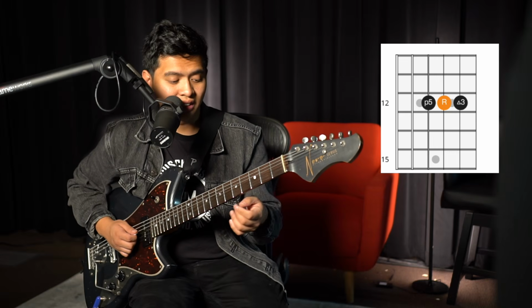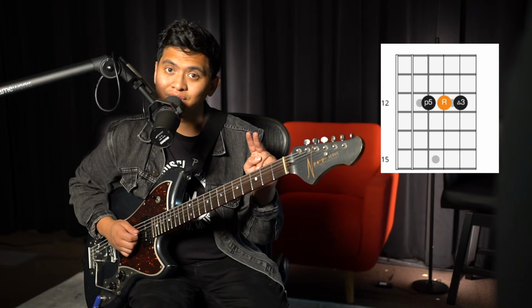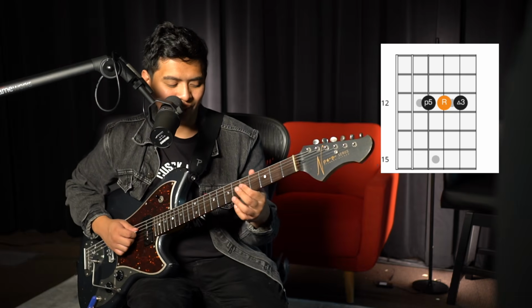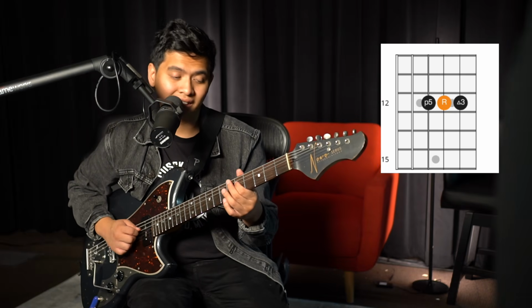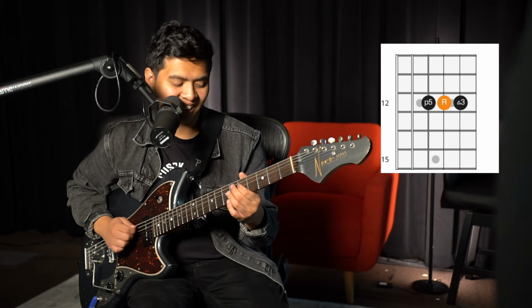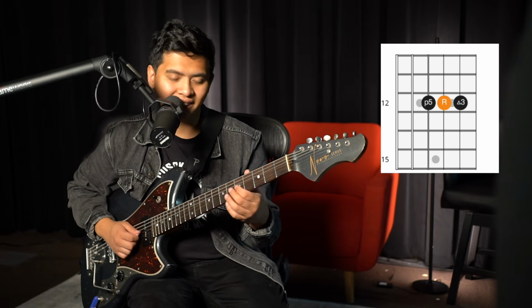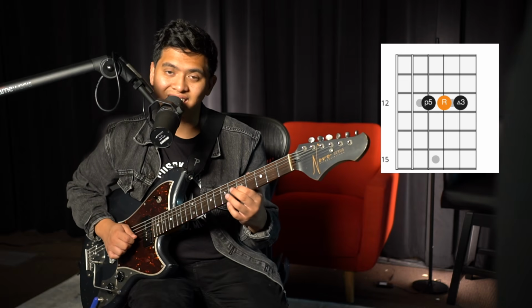Instead of it being 3, 5, 1, what if I did 5, 1, 3? So my second inversion is going to be note number 5 of the C major scale, which in this case is G. And then note number 1 is C on the G string.